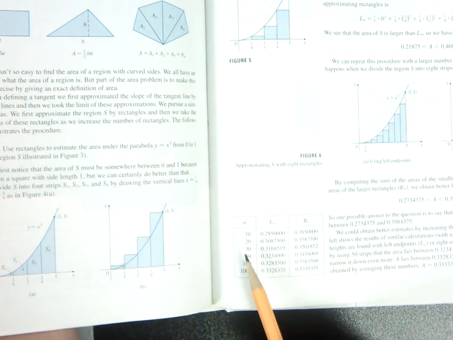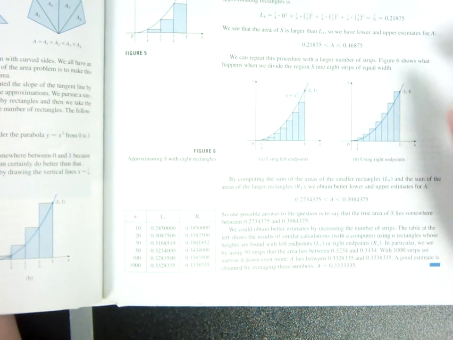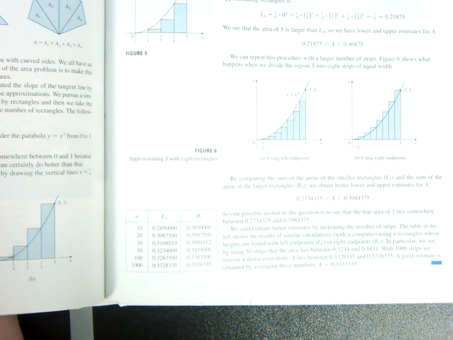Now, there's a chart down here at the bottom. It says, let's see if you have 10 rectangles, 20 rectangles, 30 rectangles, 50 rectangles, 100, 1,000 rectangles. I wouldn't want to add up 1,000 rectangles, but we can use computer programming to take a look at that.